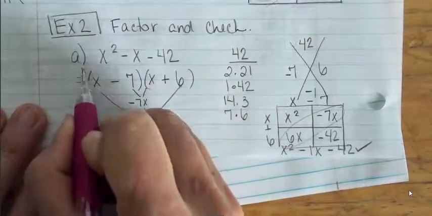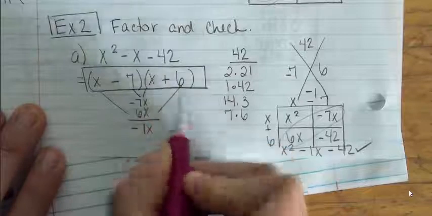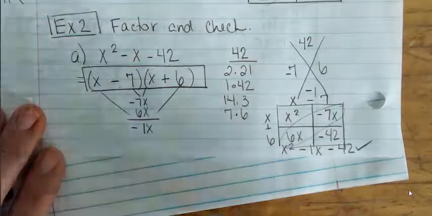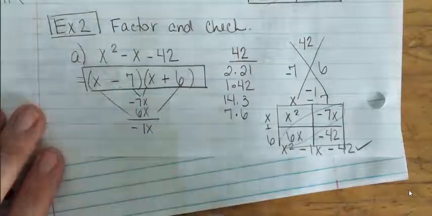So the factored form is this right here. Two binomials that if I went back through and I did FOIL or I did double distributing would end up giving me exactly what I started with. All right, let's do another one.